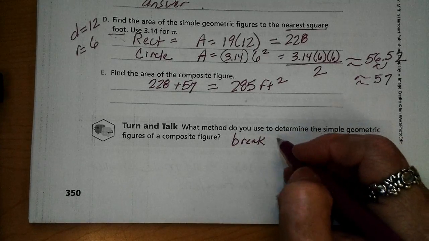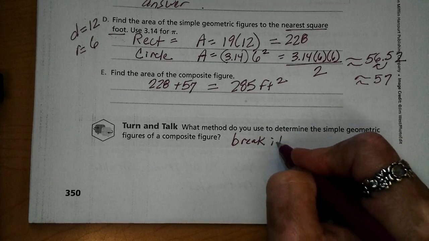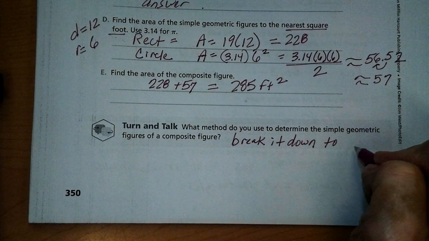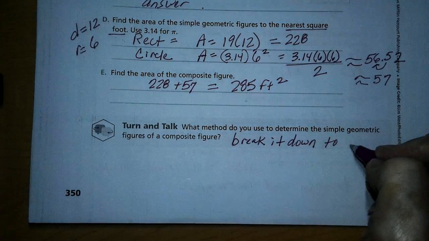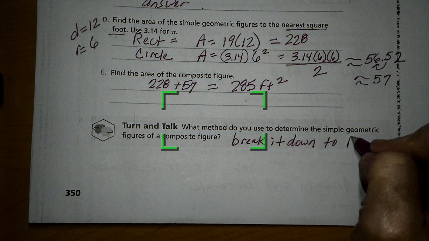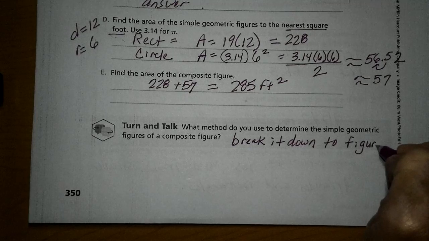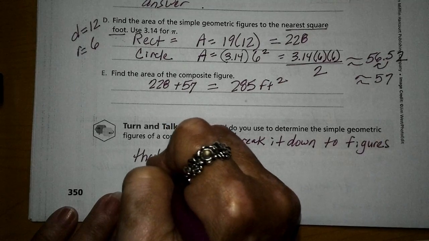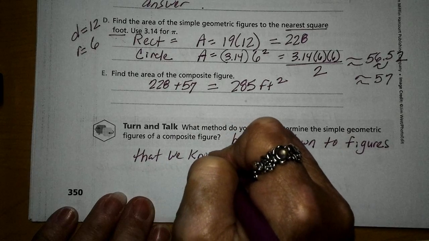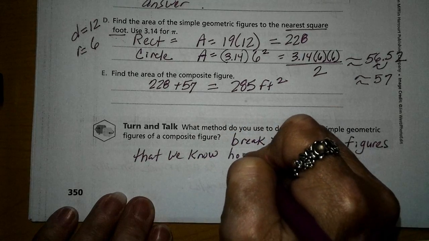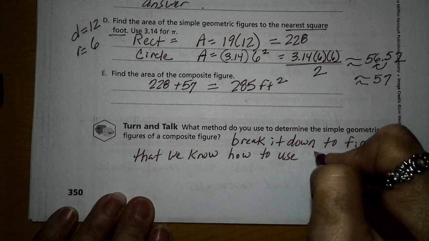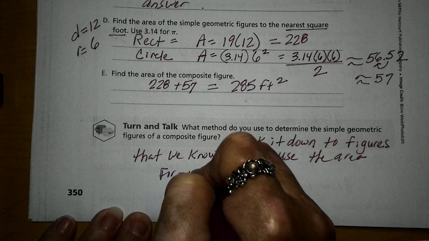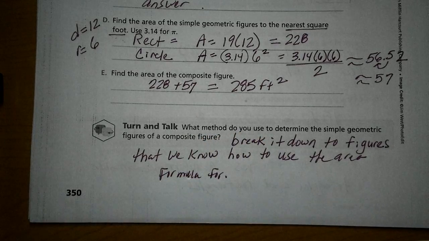We had to break it down to figures that we know how to use the area formula for, right?